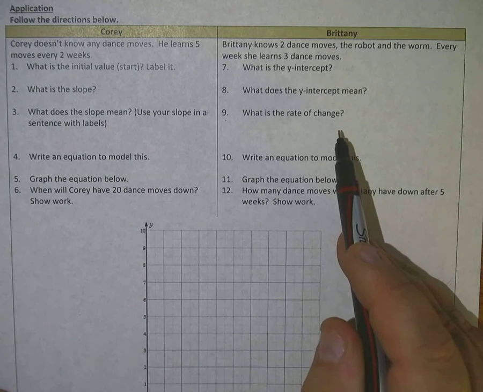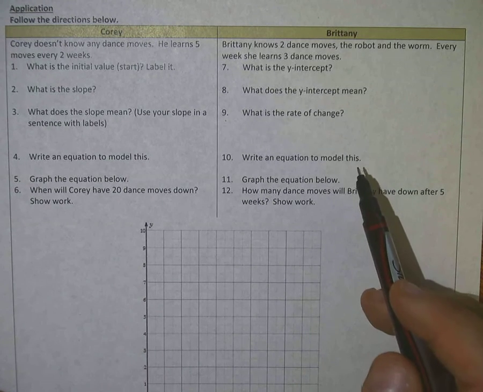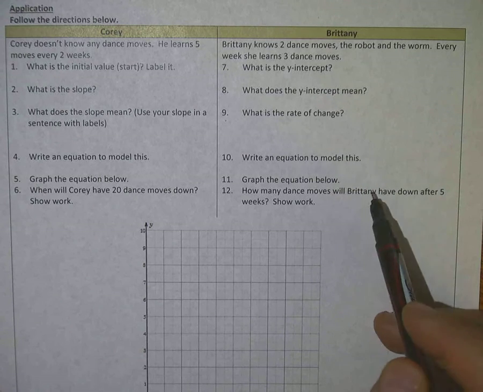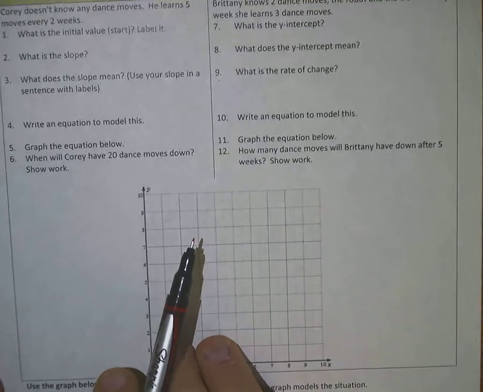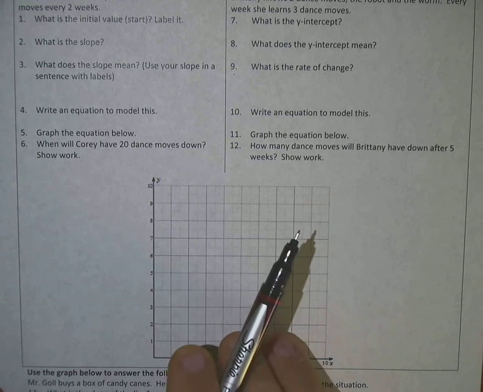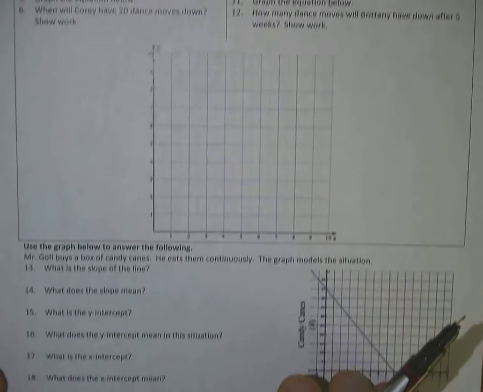What is the rate of change? Again, that's just the slope, so figure out what that is. And write an equation to model it, graph the equation. So you're going to have both equations on this one graph, and you'll see kind of a comparison between what the person started with and what they can end with, and then what the other person started with and what they can end with. Okay?